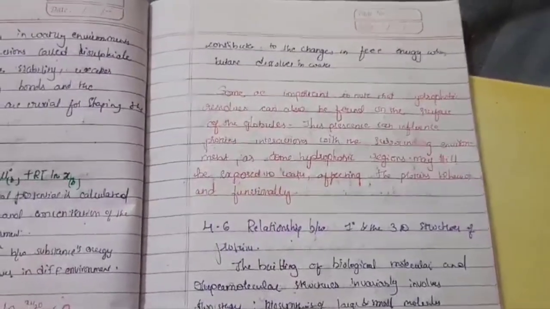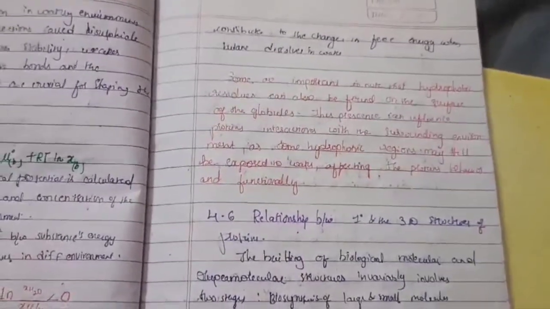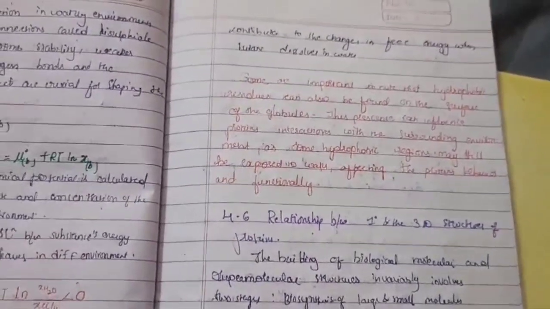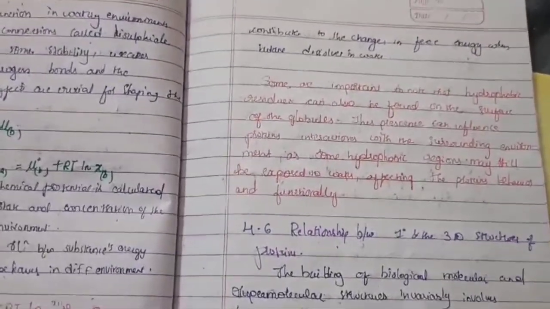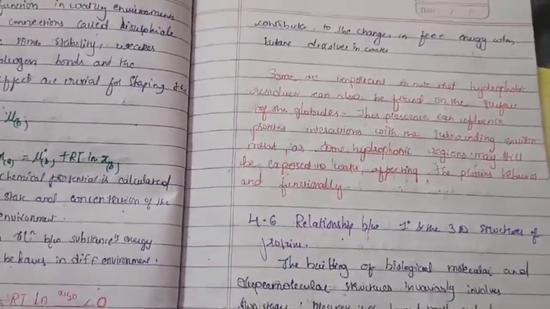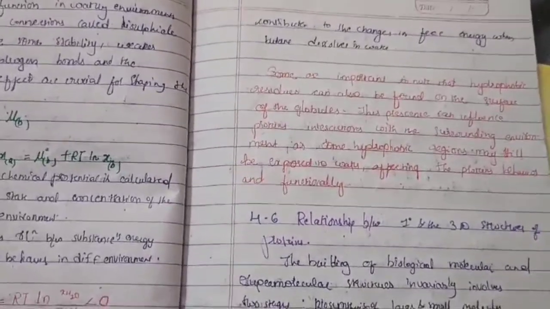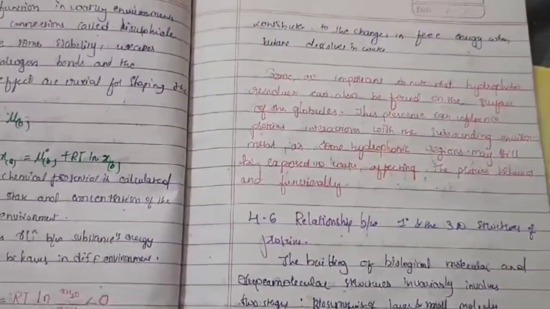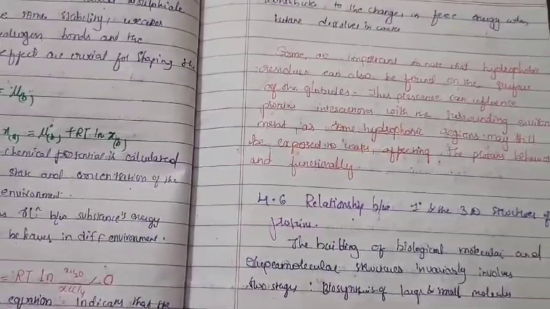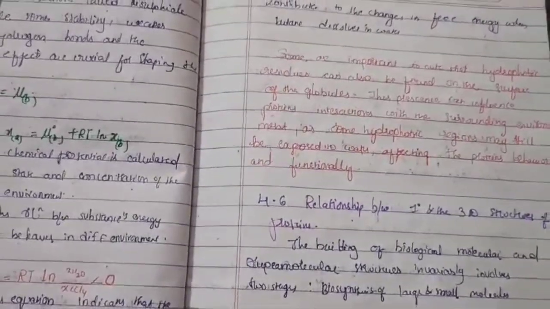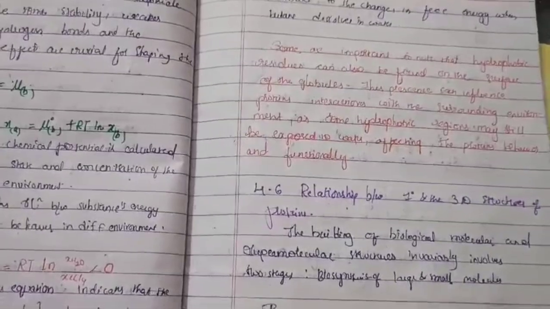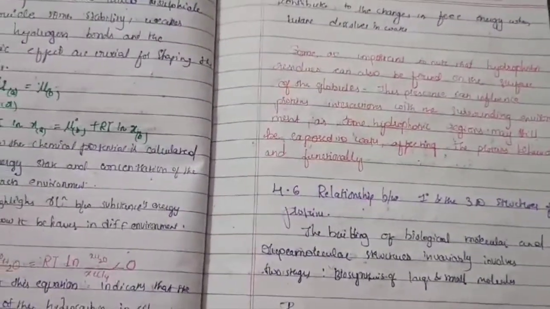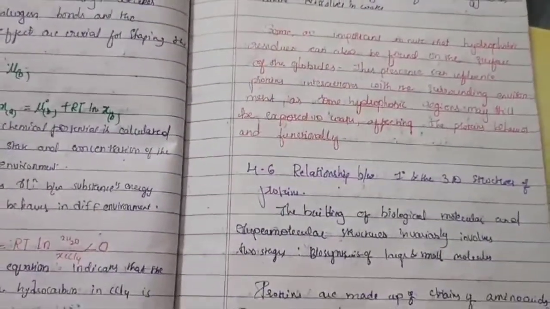It is important to note that hydrophobic residues can also be found on the surface of the globules. This presence can influence the protein's interactions with the surrounding environment, and some hydrophobic regions may still be exposed to water, affecting the protein's behavior and function.